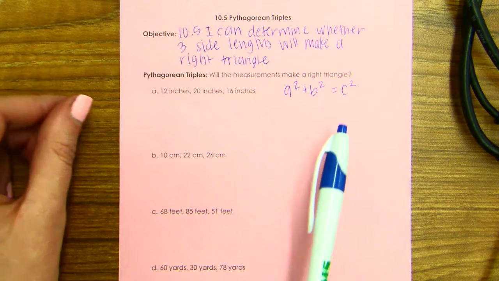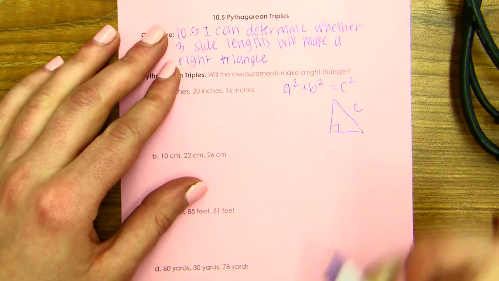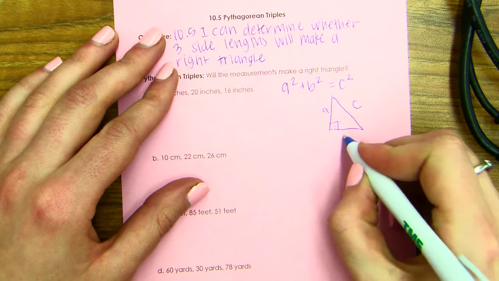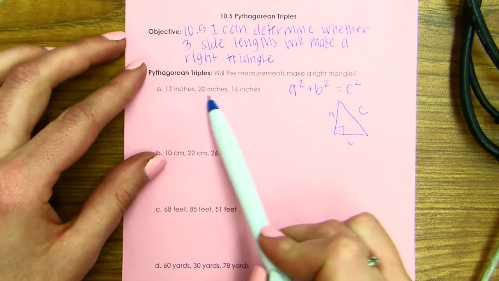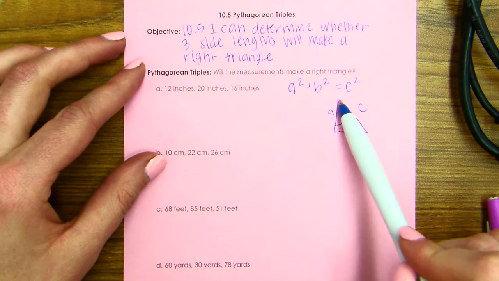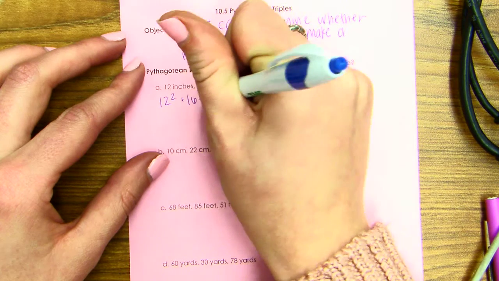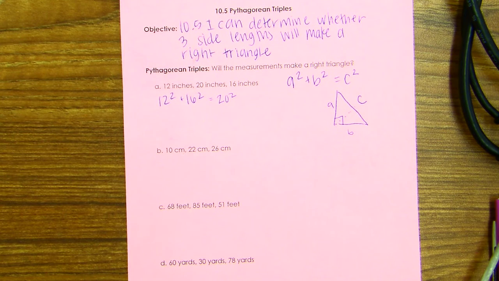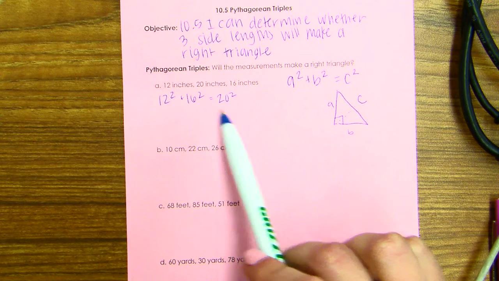So I know c has to be, remember when I have a right triangle, C has to be the hypotenuse, the one that's opposite of the right angle on the longest side. A and B are the other 2 legs. And so on this one, I know that the 20 has to be the C because it's the biggest number. It's the longest side. So I would say 12 squared plus 16 squared equals 20 squared. These don't have to be in this order. We could switch A and B, but this one has to be C.